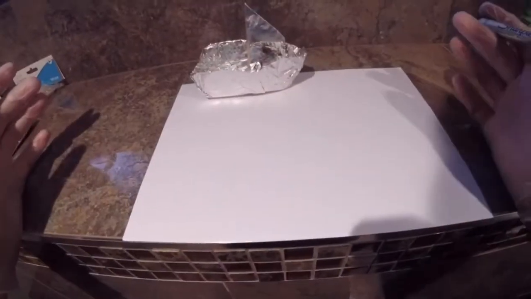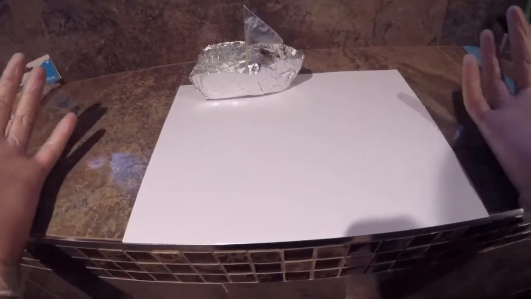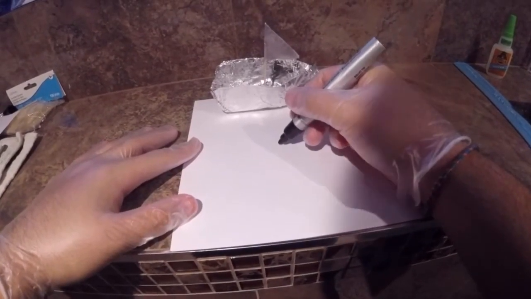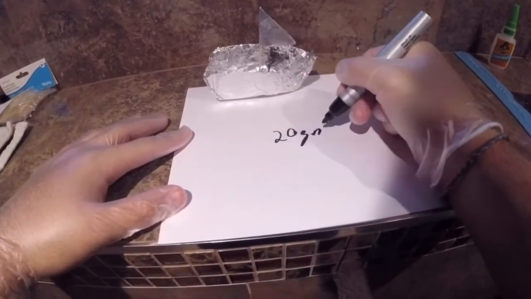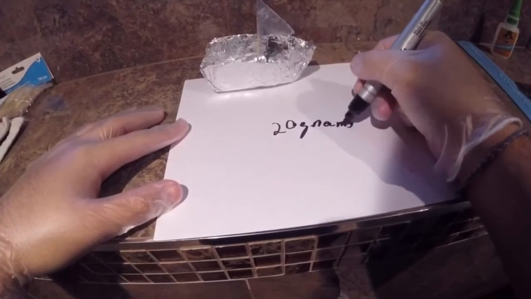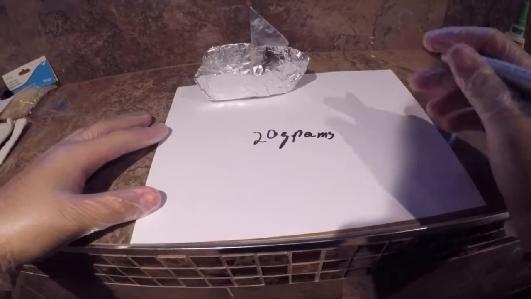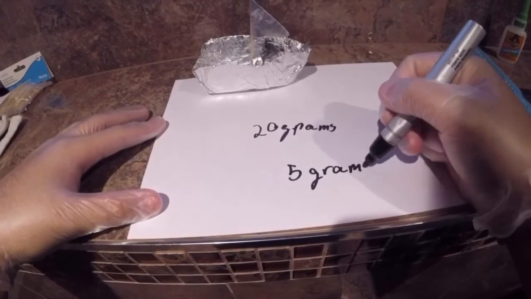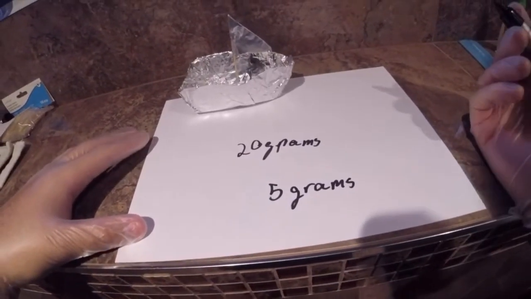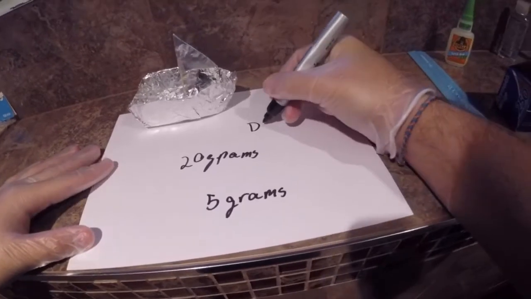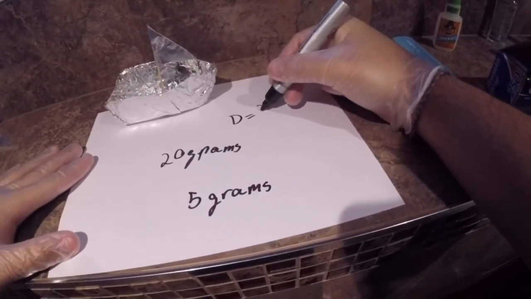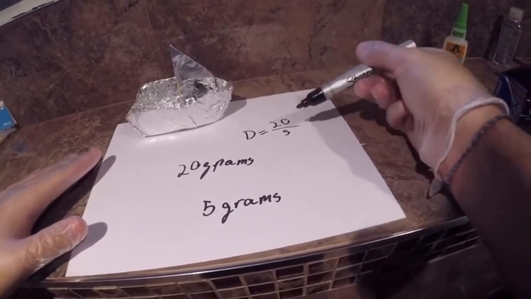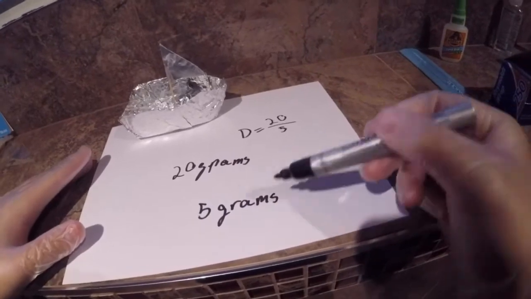Now that we have a brief understanding of how density works, let's try a problem. So let's say the mass of an object is 20 grams. Right? And the volume of the object is 5 grams. Now let's plug this into our equation. Density equals 20 over 5. Because remember, density is mass divided by volume. So this is our volume and this is our mass.